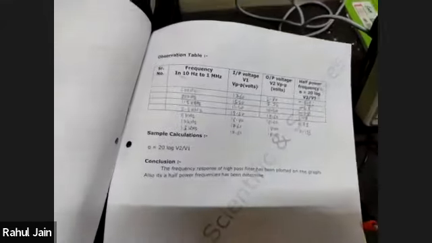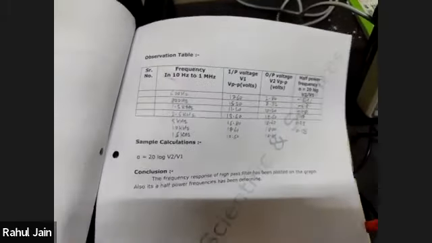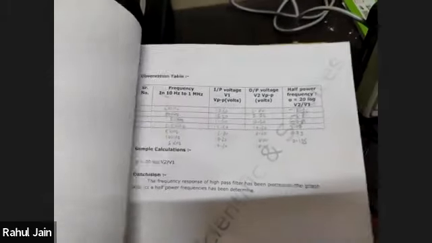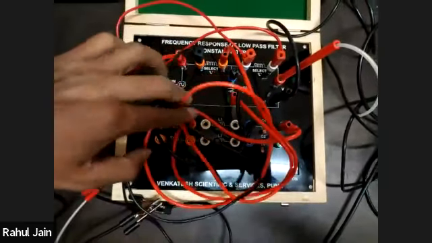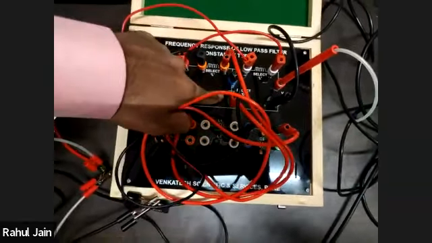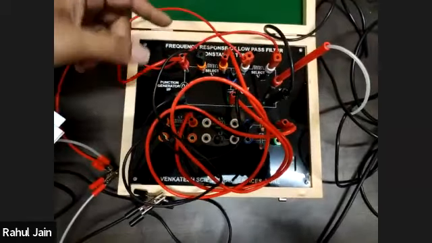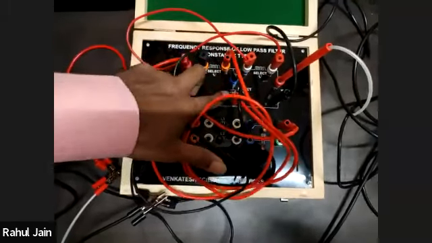You can see, the observation table is also the same. What is the difference between low pass and high pass? So this is the low pass filter. Here we have used an inductor in series and a capacitor in parallel. But in the case of a high pass filter, we just have to interchange.